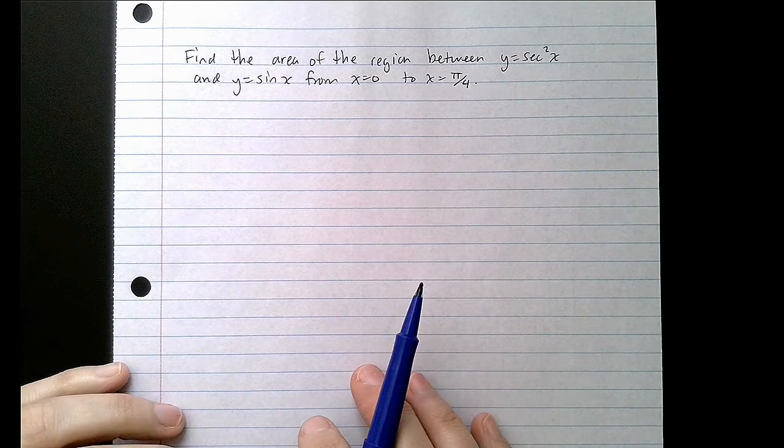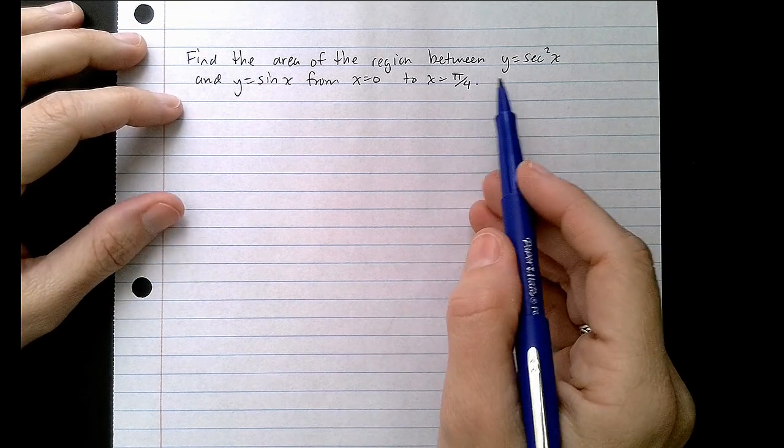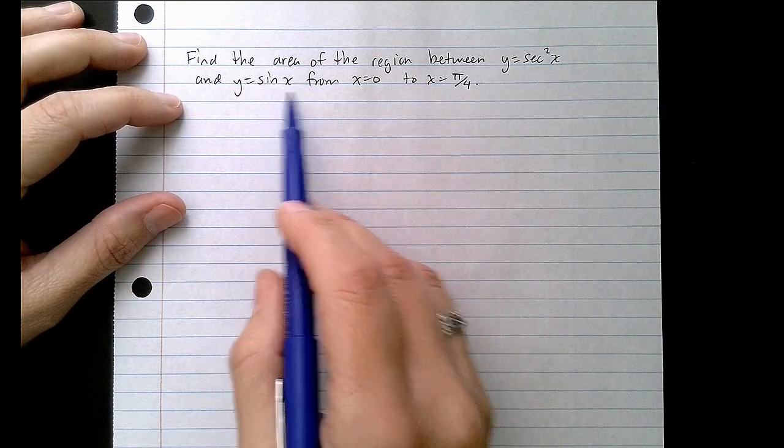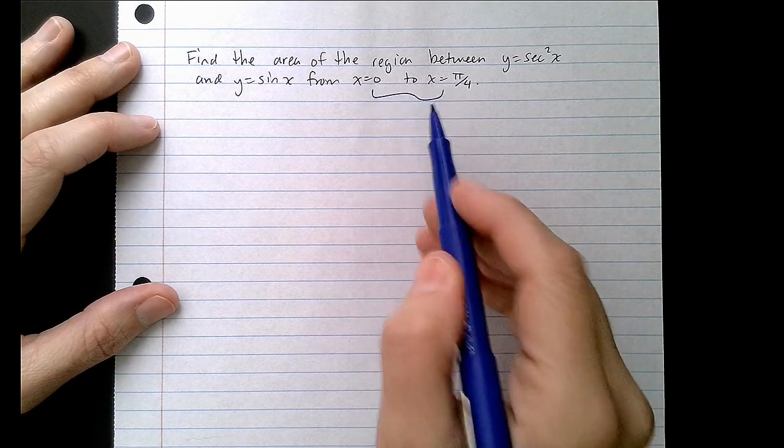Let's apply that rule now in practice. So it says find the area of the region between y equals secant squared of x and y equals sine of x from x equals 0 to x equals pi over 4. So here's our bounds.